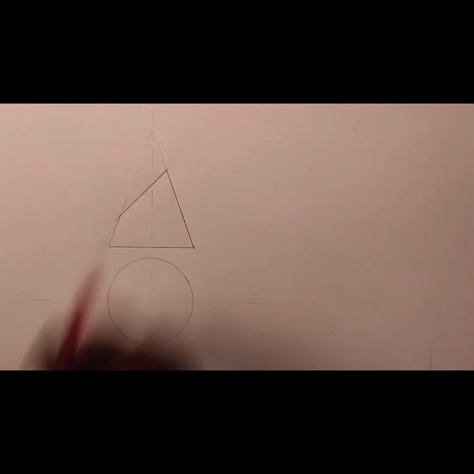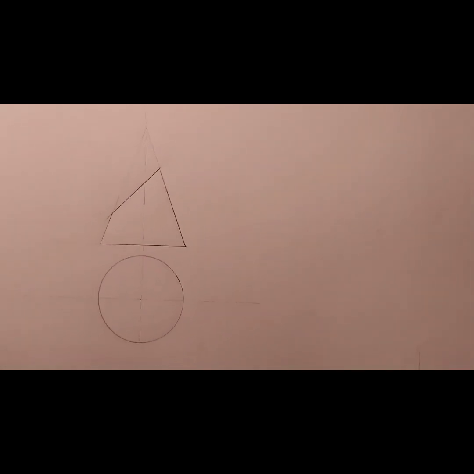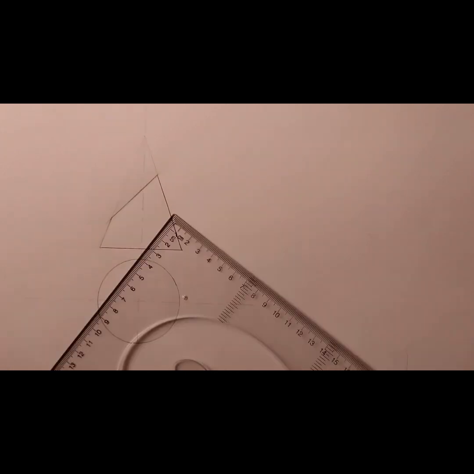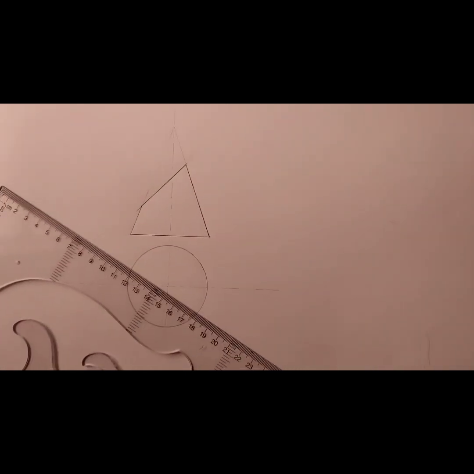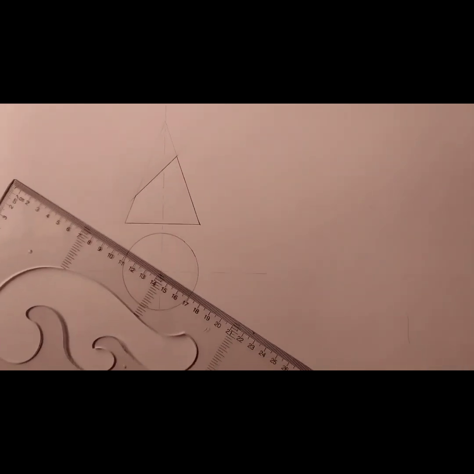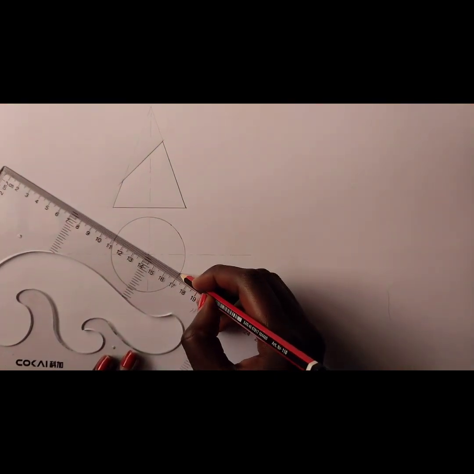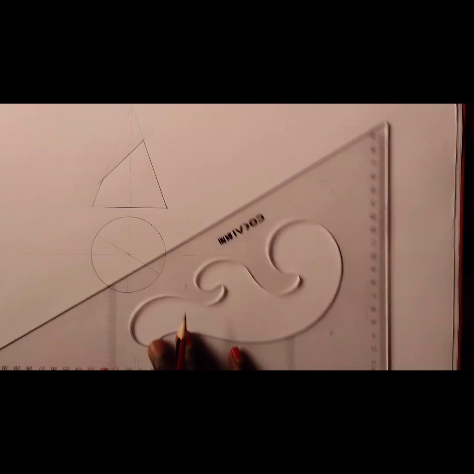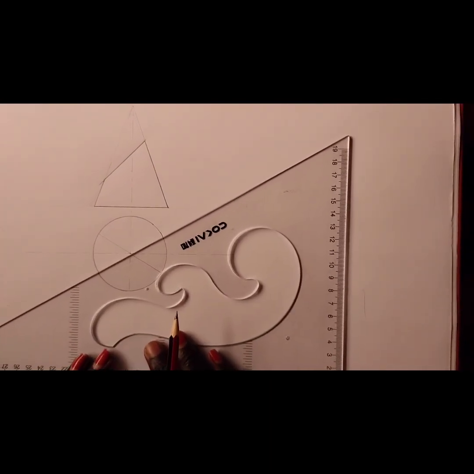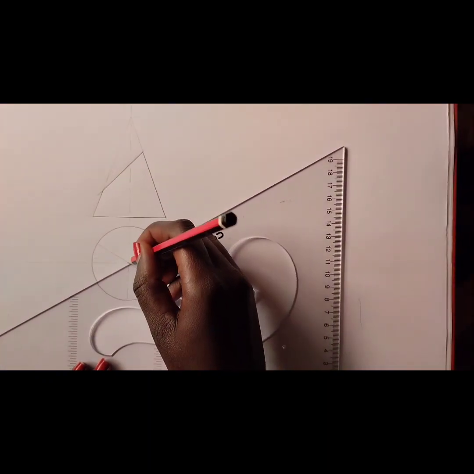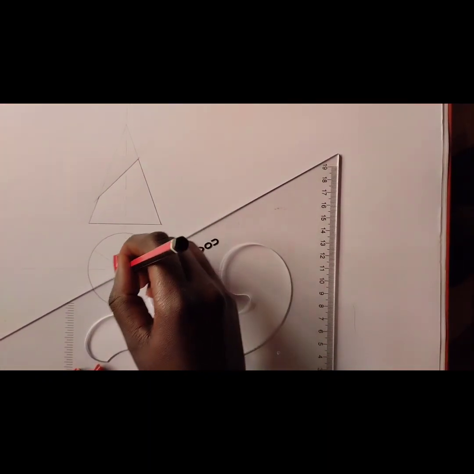So we already have our views, so we're going to divide our circle into 12 equal parts, and I'm going to use my set square of 30 degrees. Make sure you are accurate in your subdivisions.